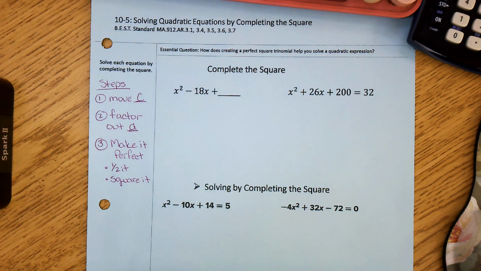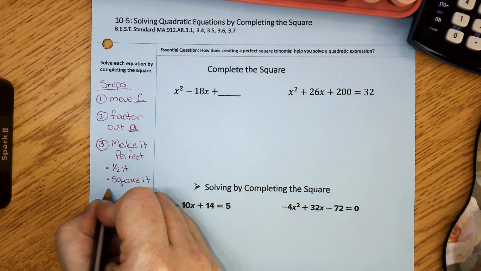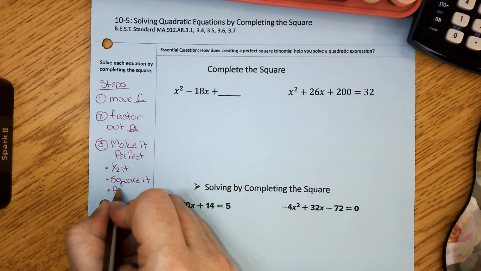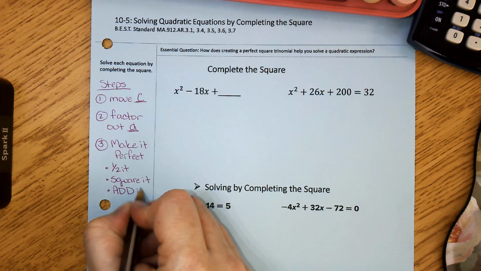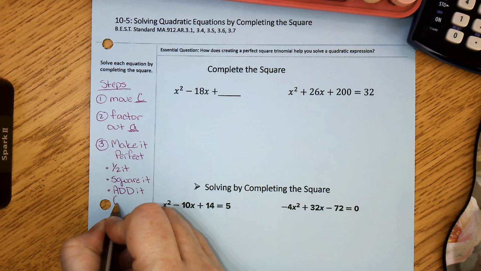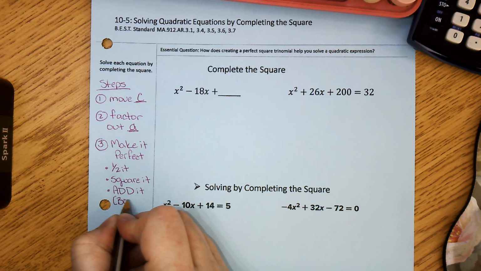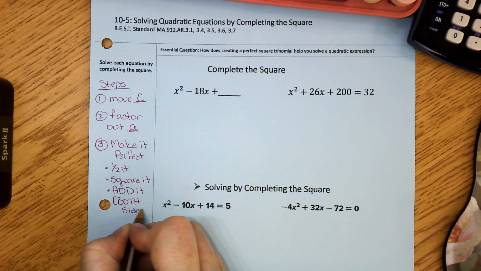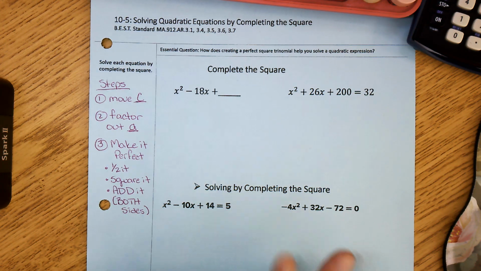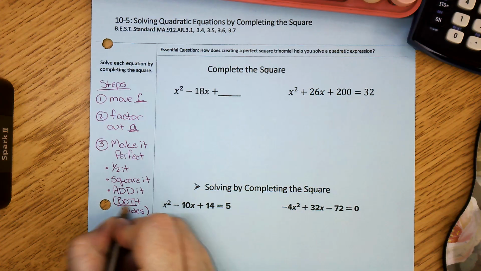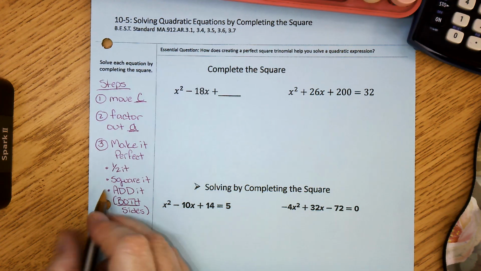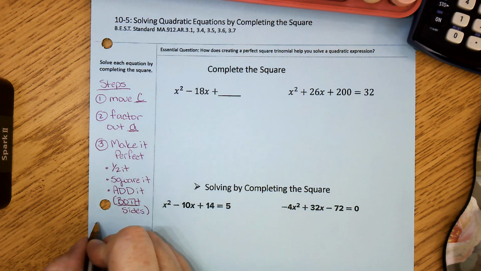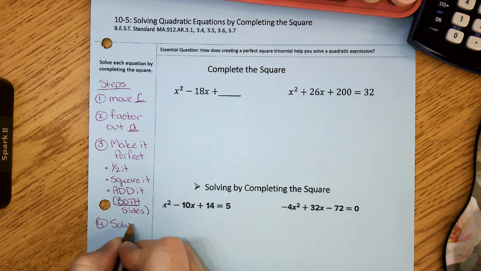We'll talk about what it is when we're doing it. And then we are going to add it. Very important that you are adding it to both sides, because what you do to one side, you have to do to the other. Very, very important to both sides. And then once we have made it perfect, then step 4, we're going to solve it.